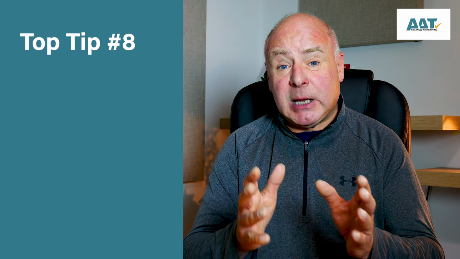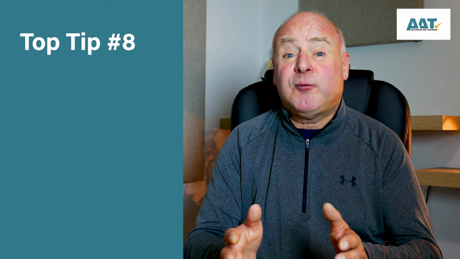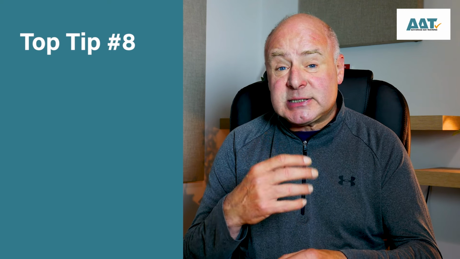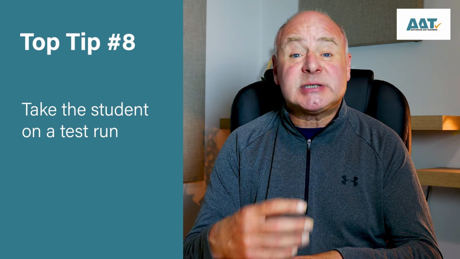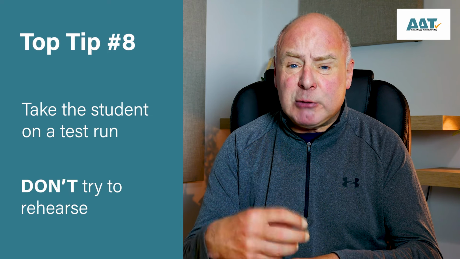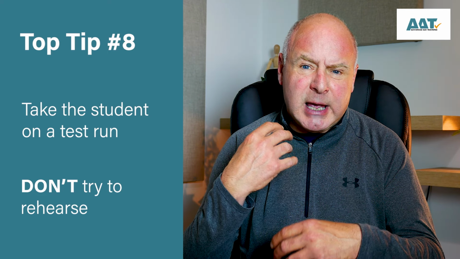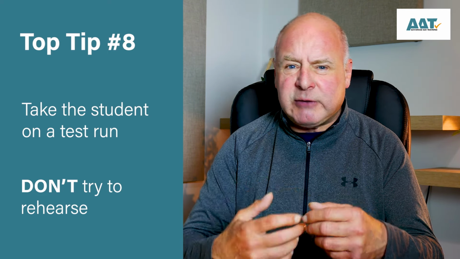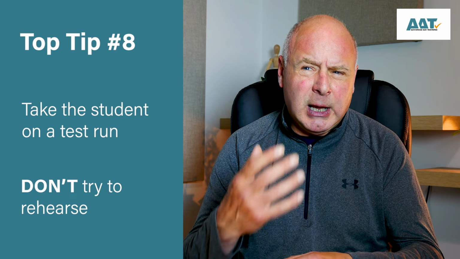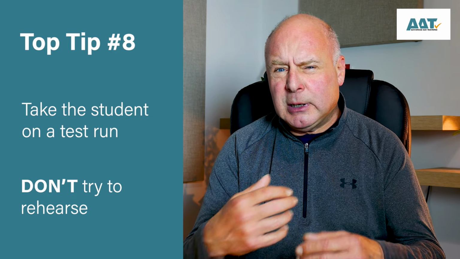Top tip number 8, maybe 2 weeks, a week or a few days before the test itself, then take that particular student out on the test route that you plan to use, but don't try to rehearse it. It's more for your benefit. So you get into the mindset of knowing what it's going to feel like, driving down the specific roads that you're going to be using, the timing of which to give route directions and instructions, the types of things that are likely to come up on that test route, and it makes you feel a lot more confident that you're fully prepared for the day itself. But as I say, don't try to rehearse it.